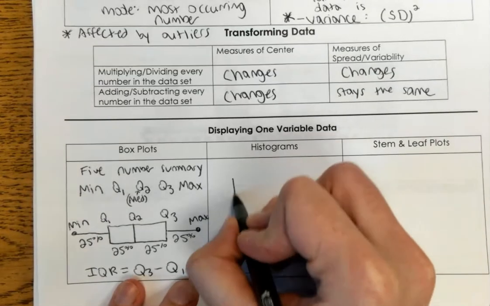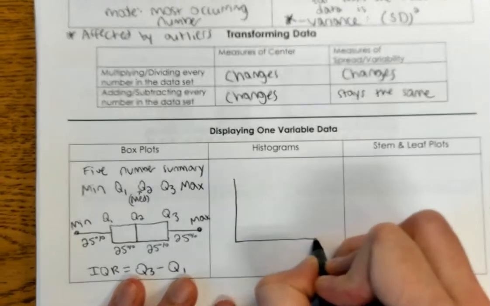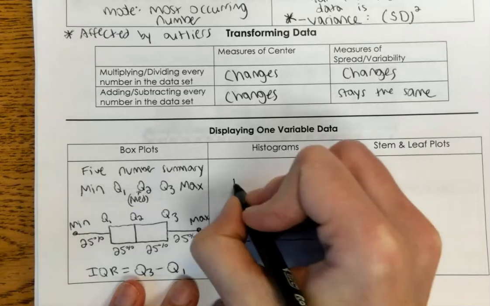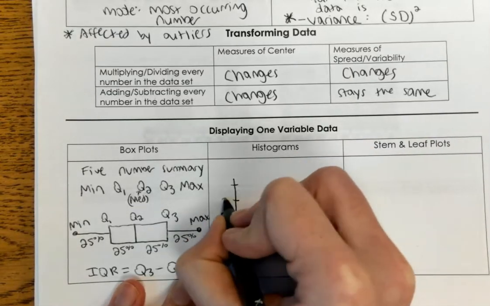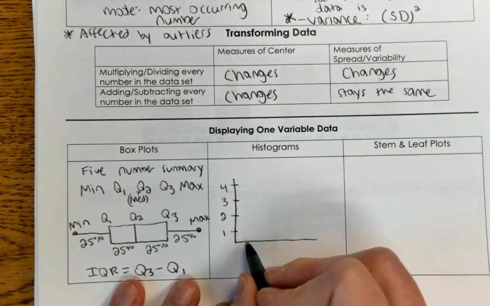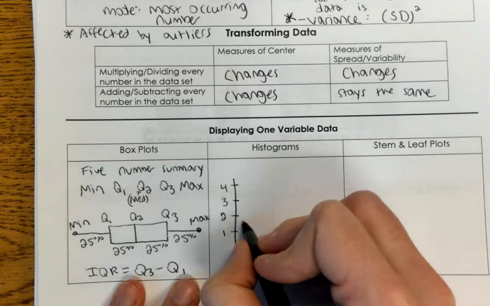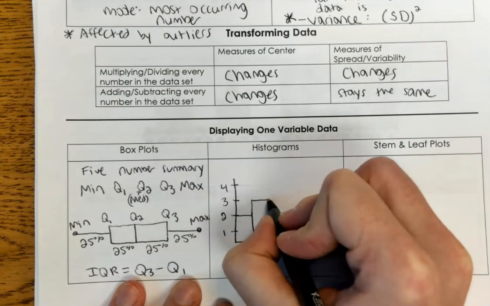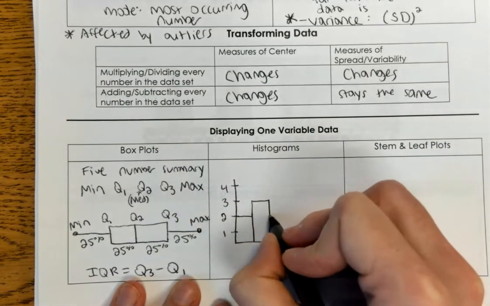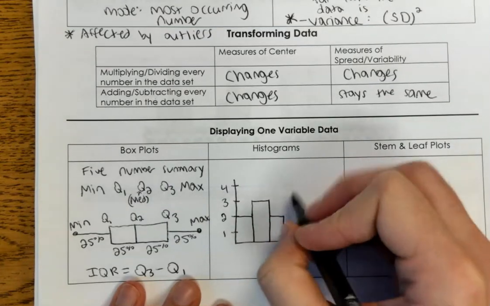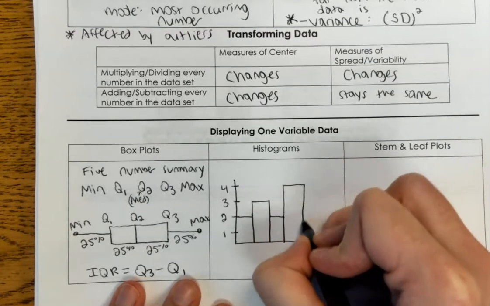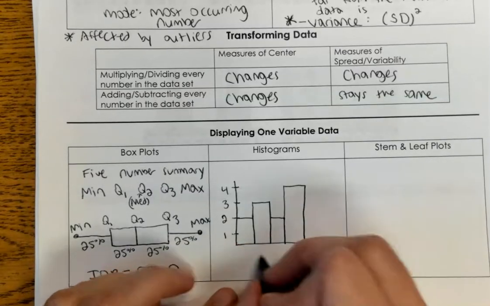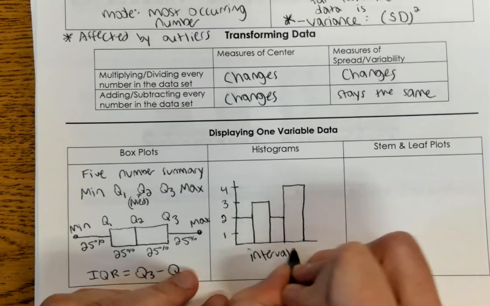All right, with histograms, you've got 2 axes. You've got frequency on this side, and then you've got intervals over here. So let's say my first bars for these intervals. I'm just going to draw a little histogram. They should all be about the same width. I'm going to write intervals down here.